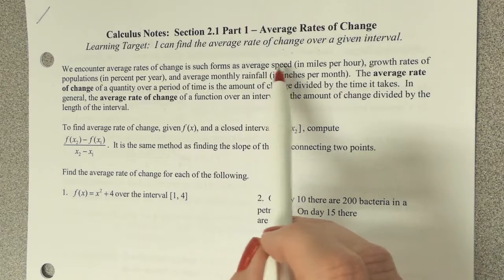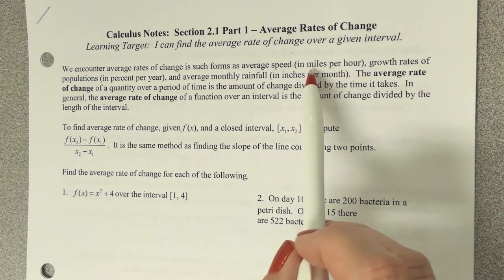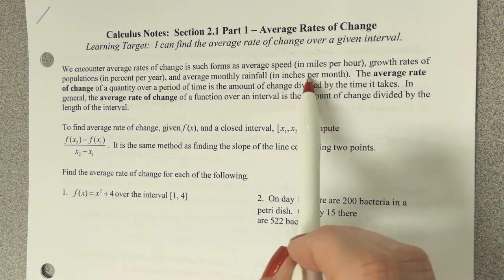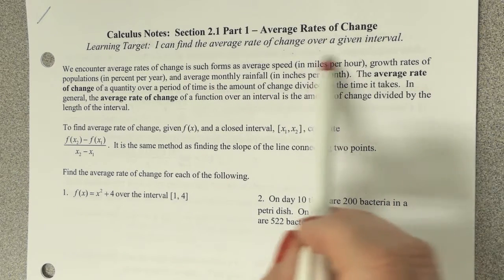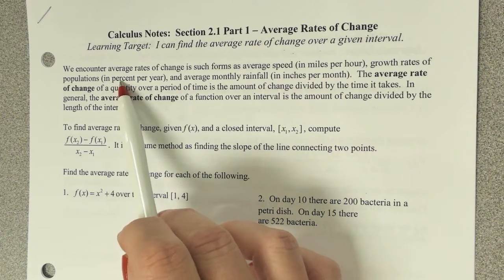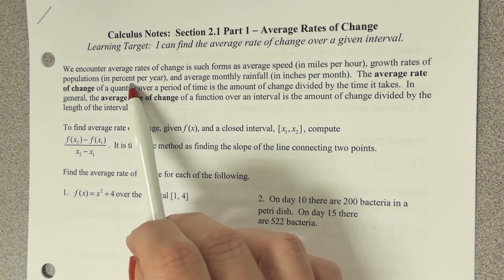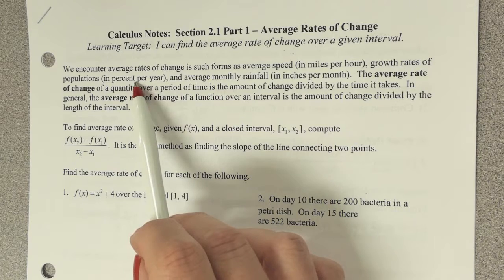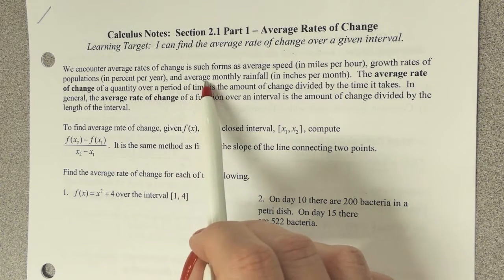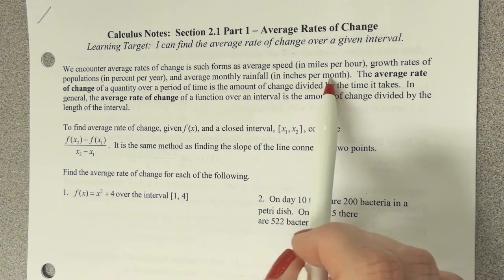We can find average speed, which is going to be measured in miles per hour, or it could be kilometers per second, or feet per minute. All kinds of different units that we could use. In growth rates of populations, a lot of times we can look at like the growth rate in a city. Like for Cincinnati, sometimes we have an increase, sometimes there's a decrease, and that's just looking at the average there. And also the average monthly rainfall. We can look at it in inches per month.